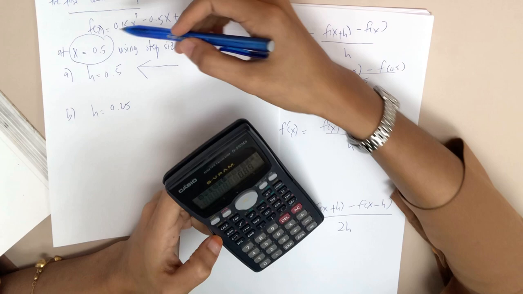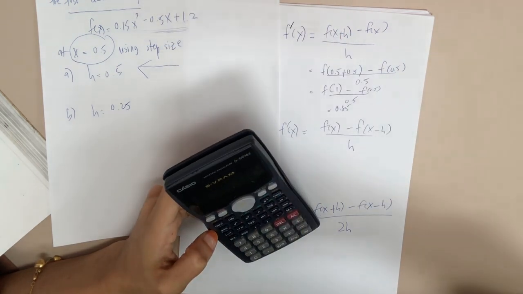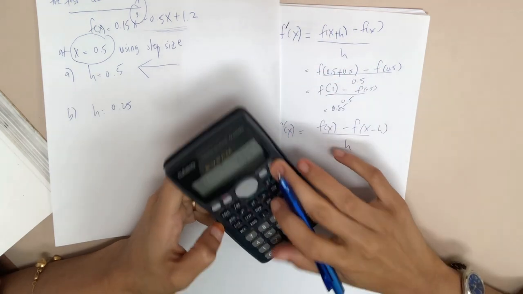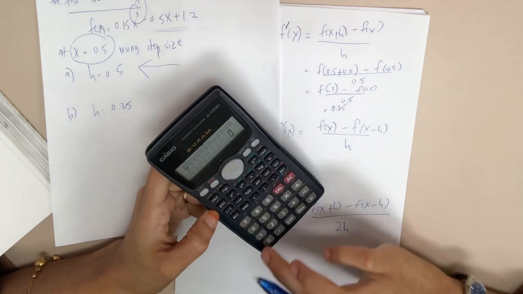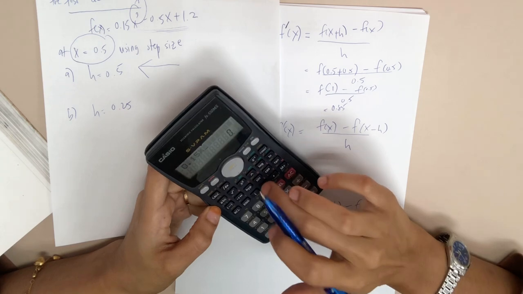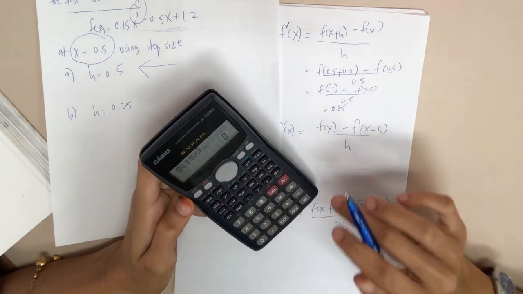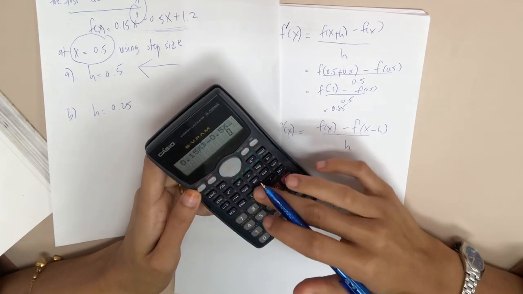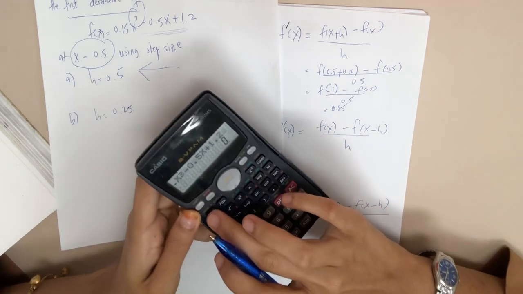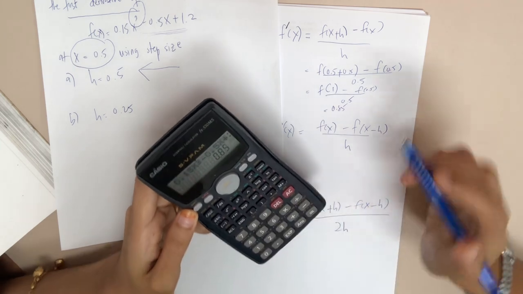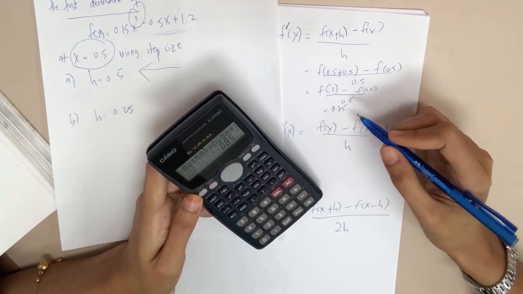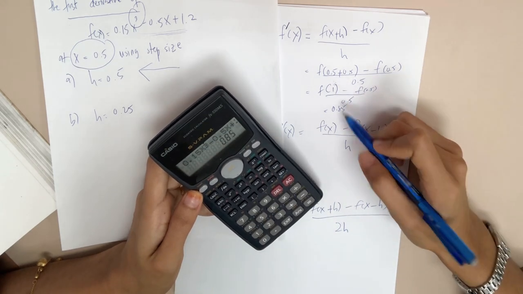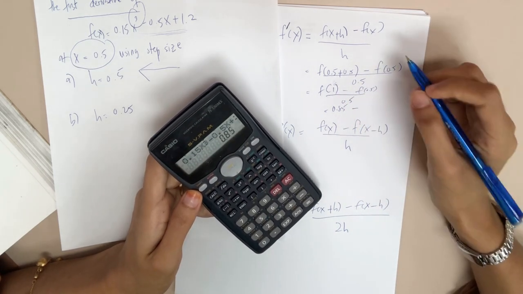Oh, wrong. Sorry, it should be x cube. Okay, I write it back. So 0.15 x cube, sorry, just now I did x square, minus 0.5 x plus 1.2, and then CALC 1. Okay, 0.85 also, because it's 1 so it has no effect. Okay, 0.85. And then you do the same thing.